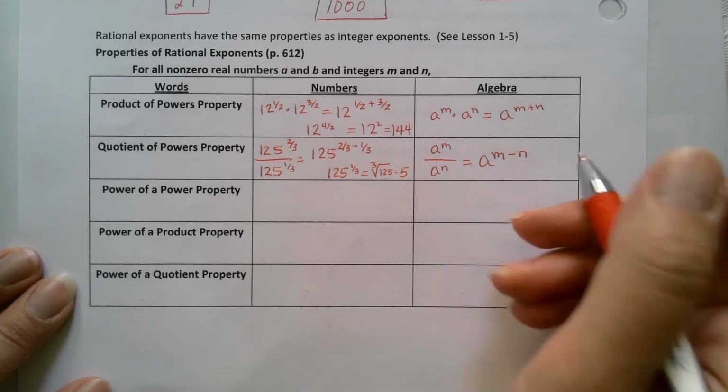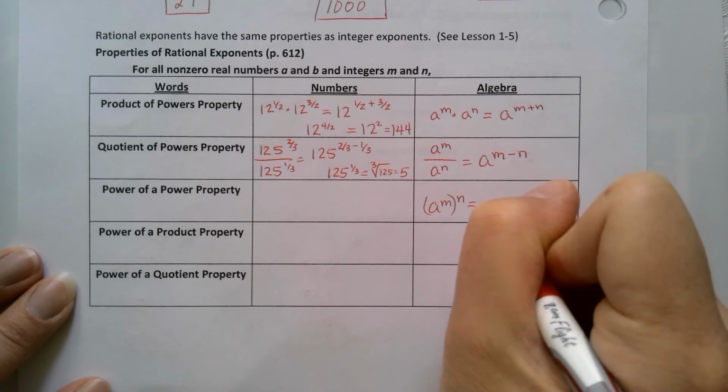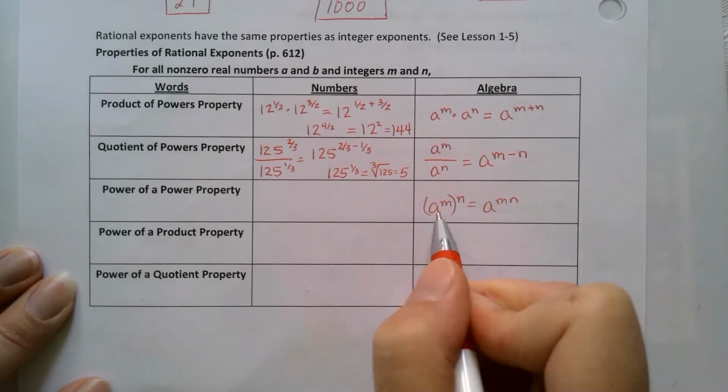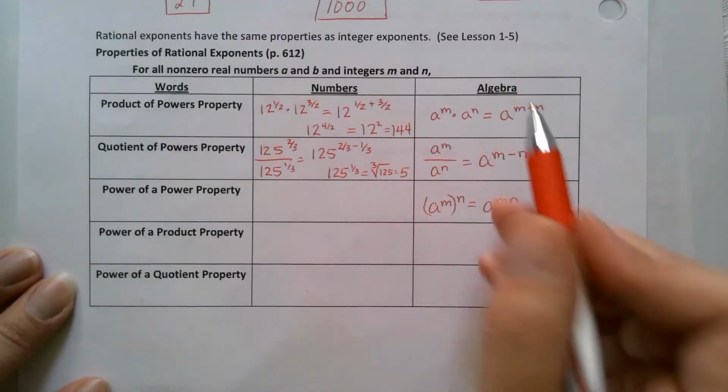Same rules. All right, power to a power. This rule has always been that you multiply. So you keep the base, power to power you multiply. Don't get that confused with when you're multiplying you add bases.